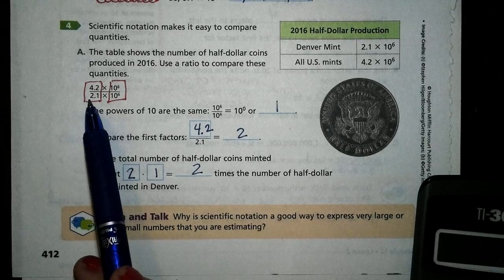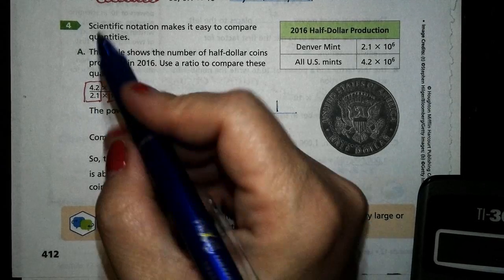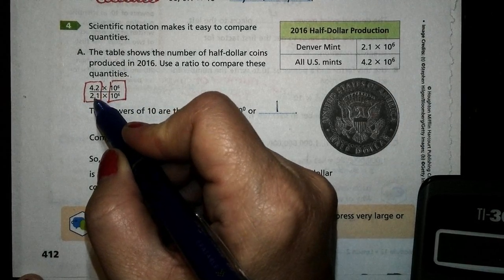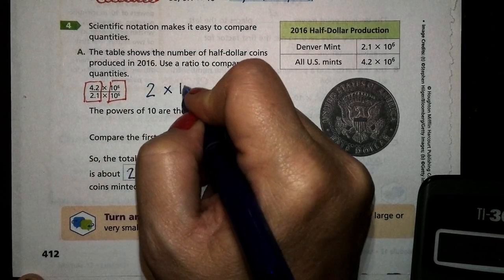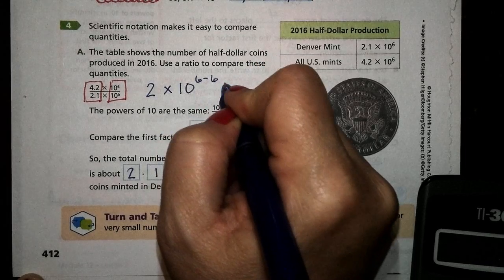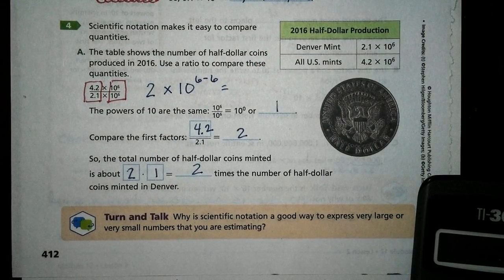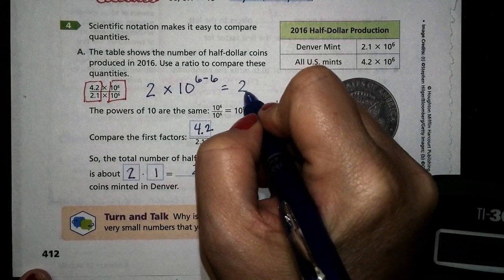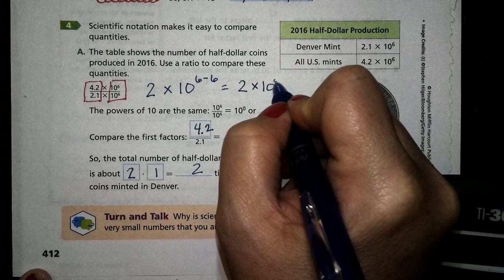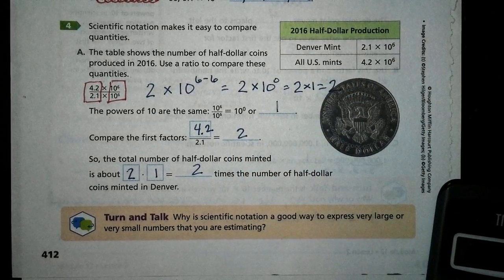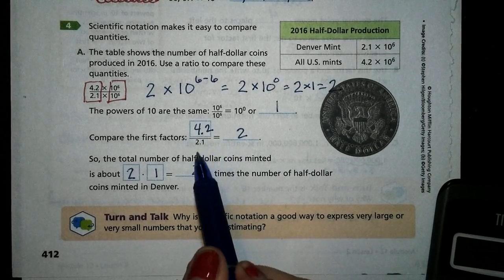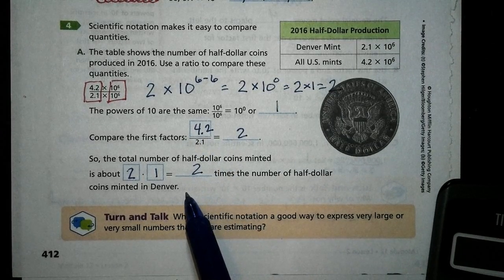You can also take it just like this and say 4.2 divided by 2.1. Put it in your calculator. We got 2 times 10, and then we know we subtract our exponents whenever they're being divided. So 6 minus 6 gives us 0. So 2 times 10 to the 0 power, which equals 2 times 1, which equals 2. So same idea as here, just not written out in the same kind of format.